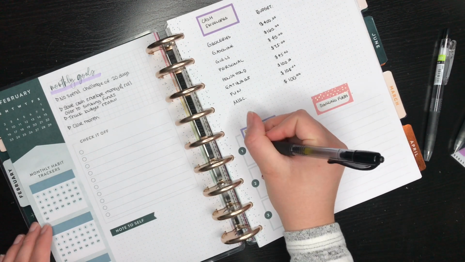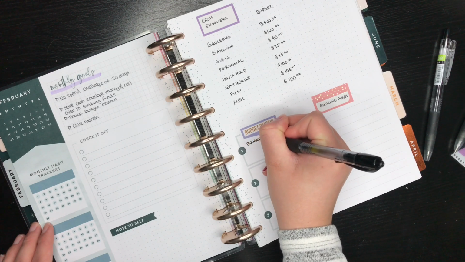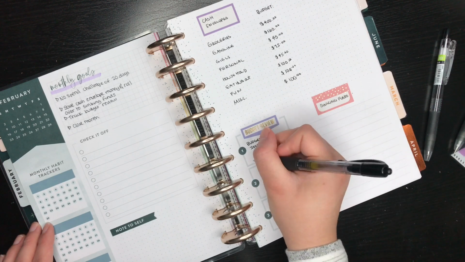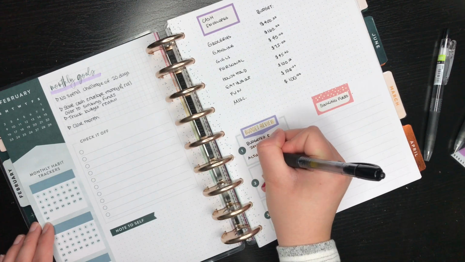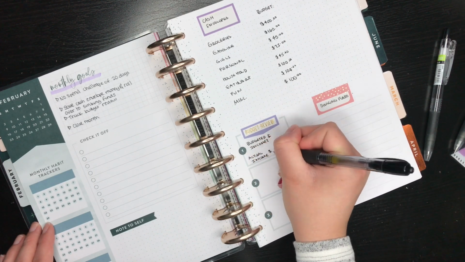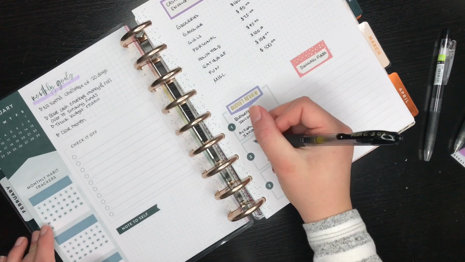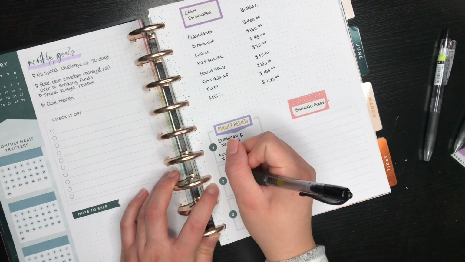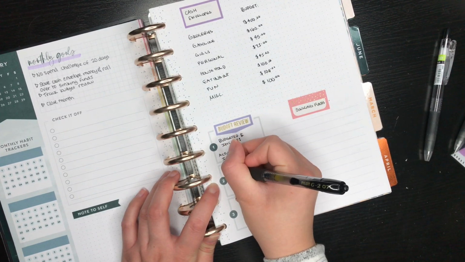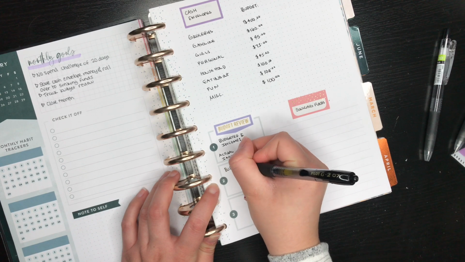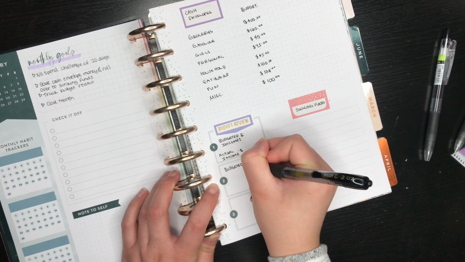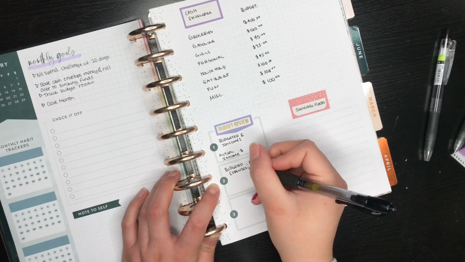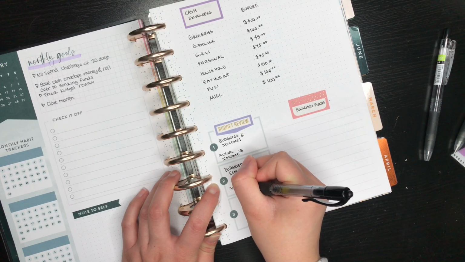So here I'm gonna put income. So the budgeted income and then the actual. And I always write sideways, so I apologize if that's annoying. I also do the budgeted expenses. And then I do the actual.